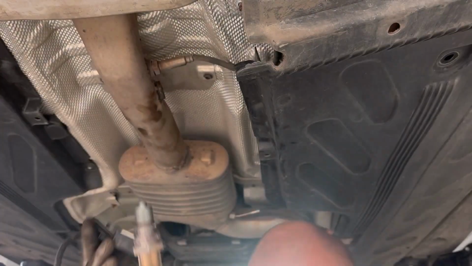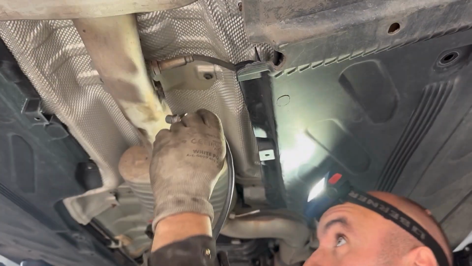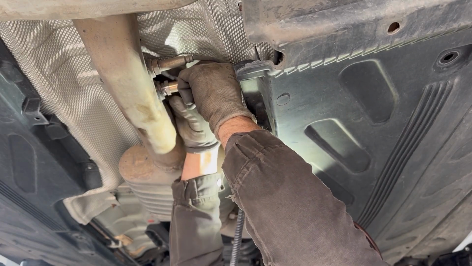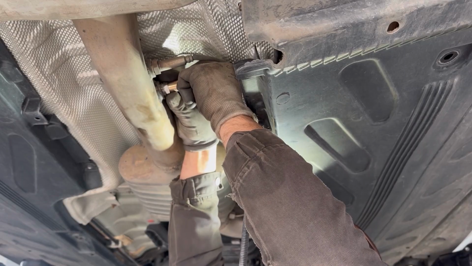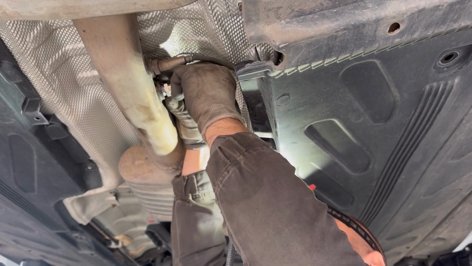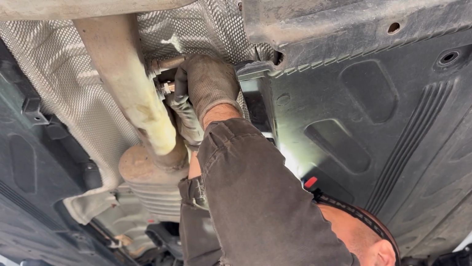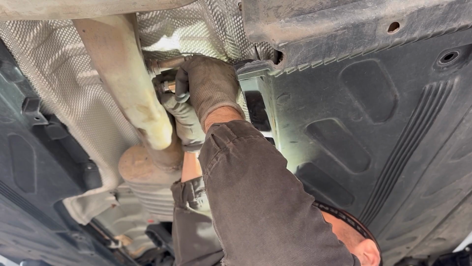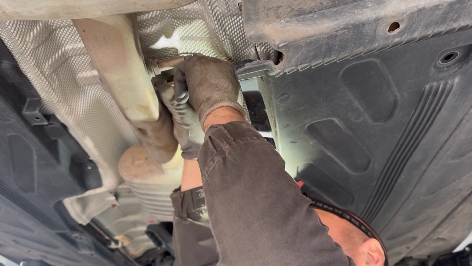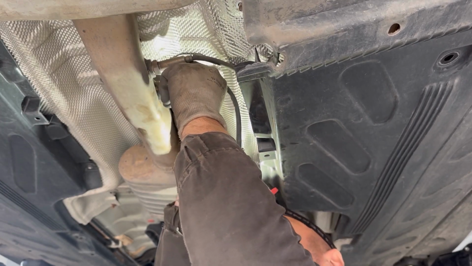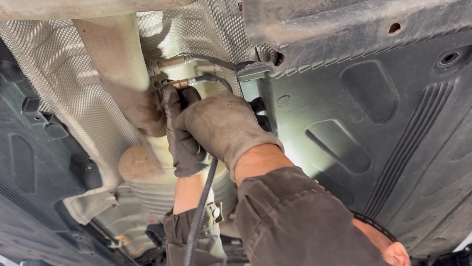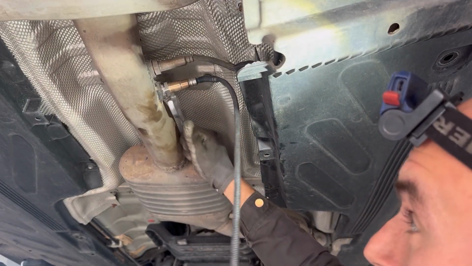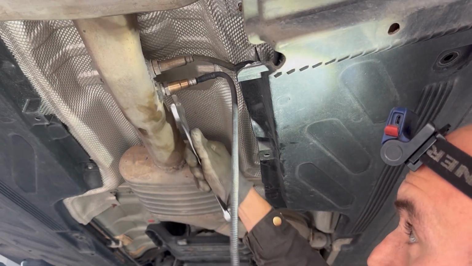Now I'm going to put on the new DPF sensor. I'm going to put it in the hole in the exhaust pipe, and I'm going to tighten the nut. To tighten the nut, I'm going to use my 24mm spanner.